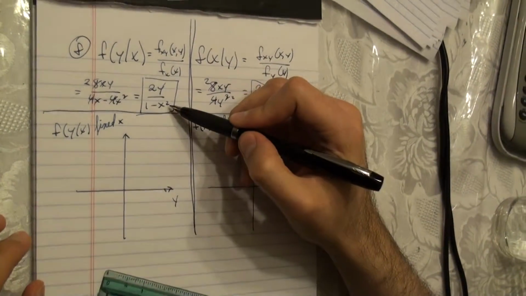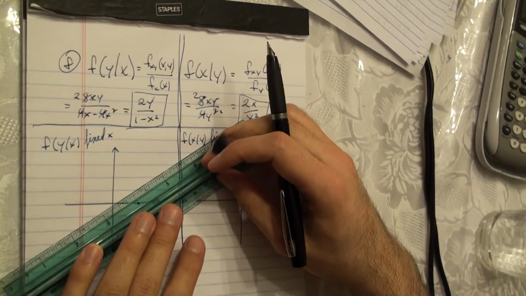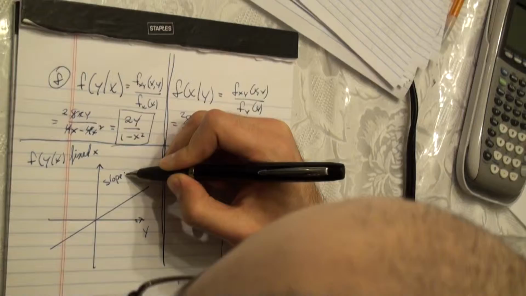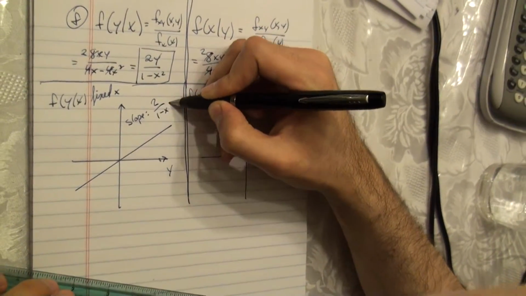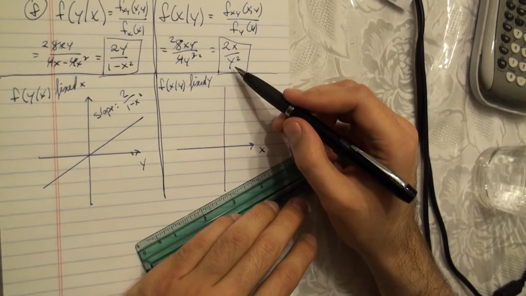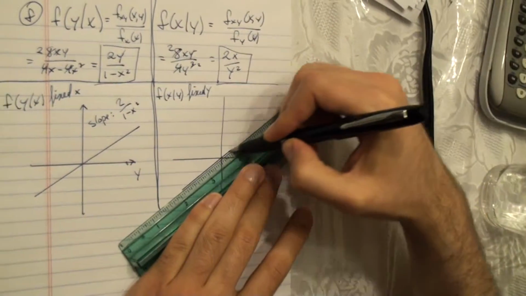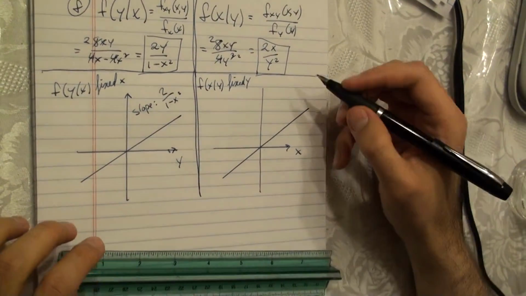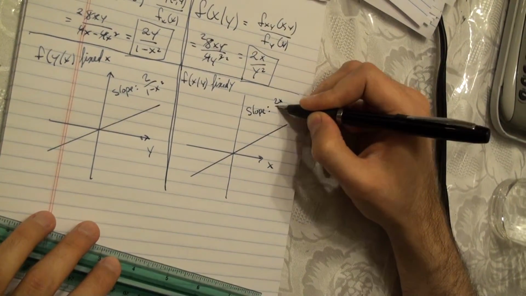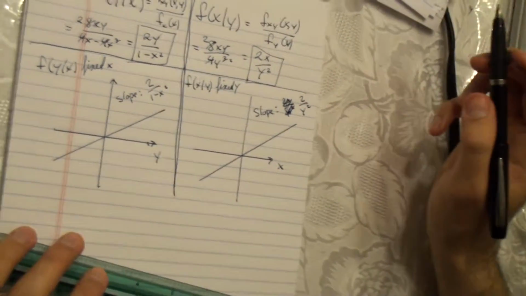So, for fixed x, 2 over 1 minus x squared is a constant times y. So it's just going to be a line with some slope. And the slope is going to be 2 over 1 minus x squared. For this guy, we're fixing y. So 2 over y squared is a constant times x, which again becomes a line. By the way, both of these lines are exactly crossing the origin. So this is going to be a line of slope 2x over y. I'm sorry. This is going to be a slope of 2 over y squared.